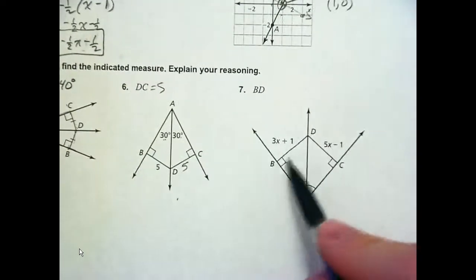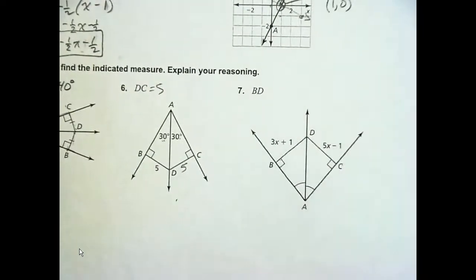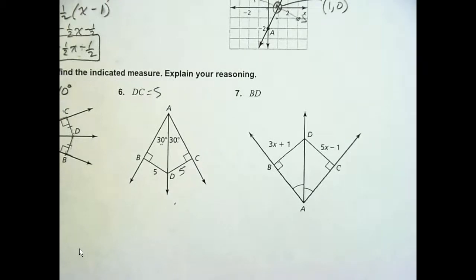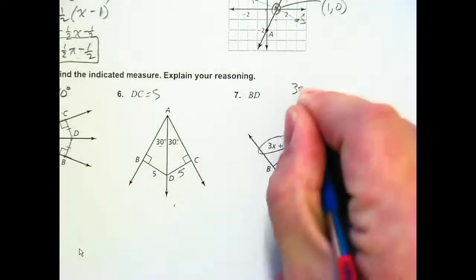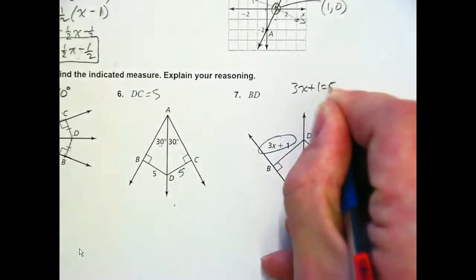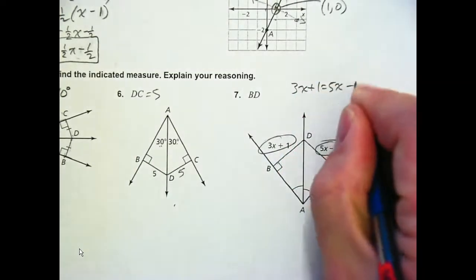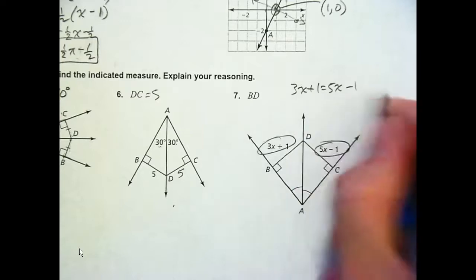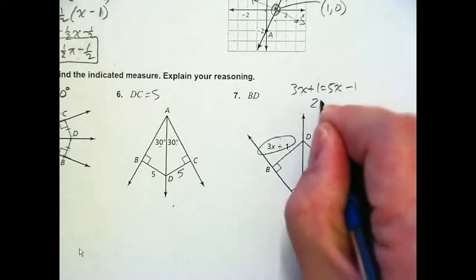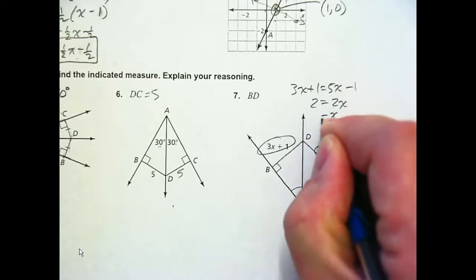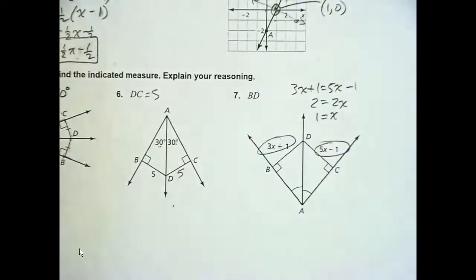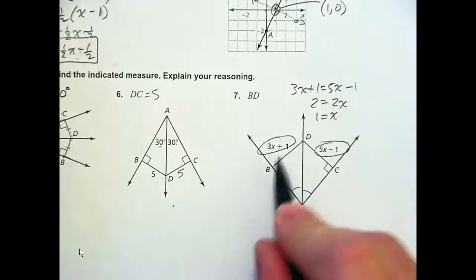And what is BD? Now, how did we get 4? Good. Those two things have to be equal. All right, which ends up, we move the 1 over, we get 2. Move that over, we get 2x. So x is 1. And if x is 1, we plug that back in for x here.